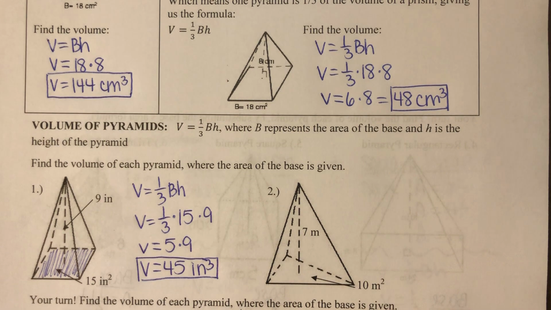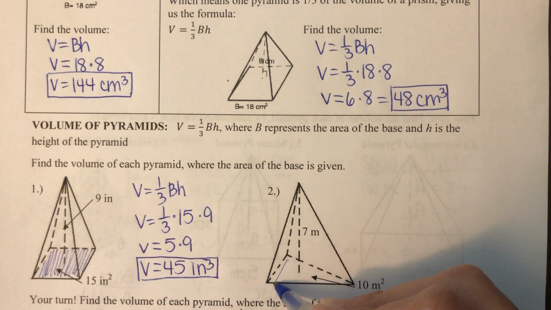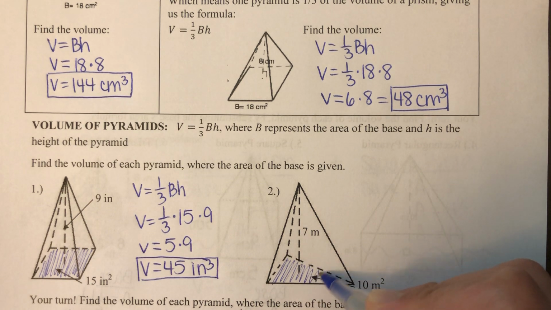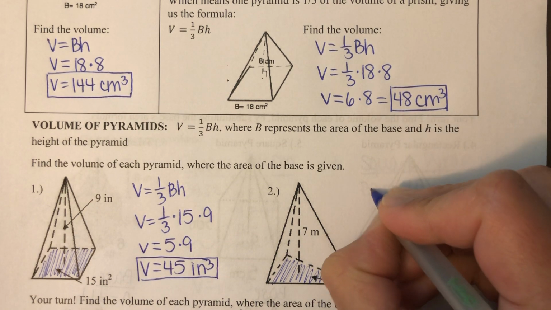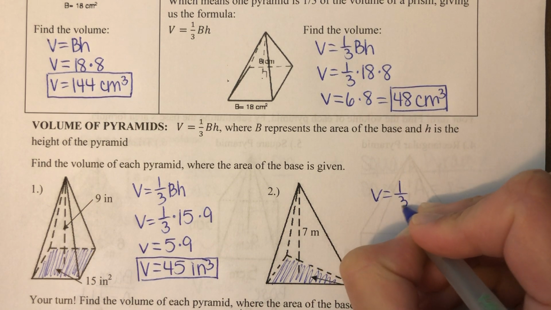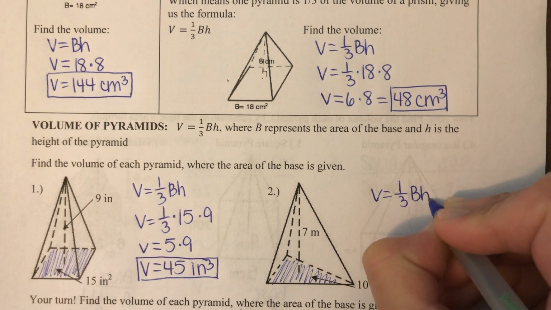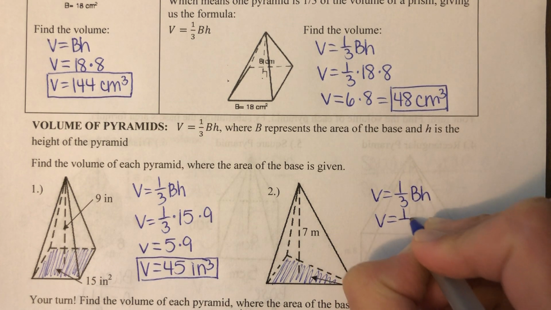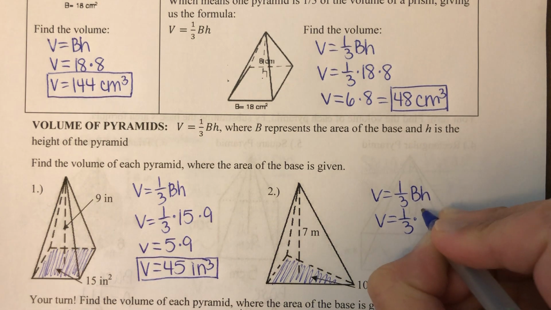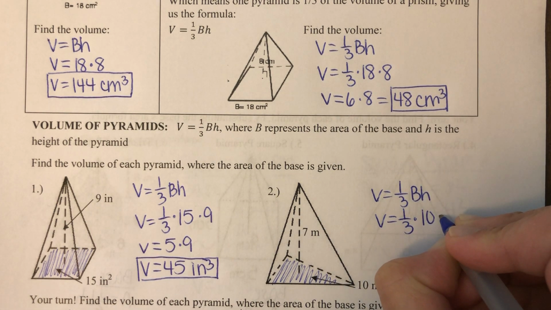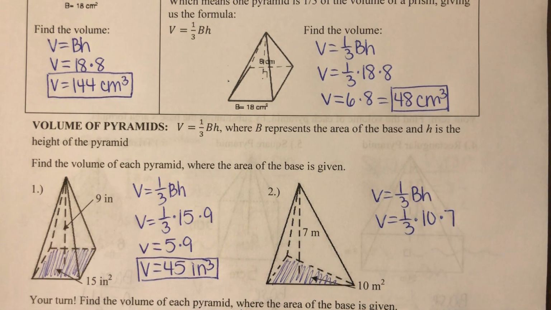Okay, one more of those. Again, I see those square units. That means they're giving me the area down here. So volume equals 1/3 area of the base times the height. Area of the base is 10. Height is 7.